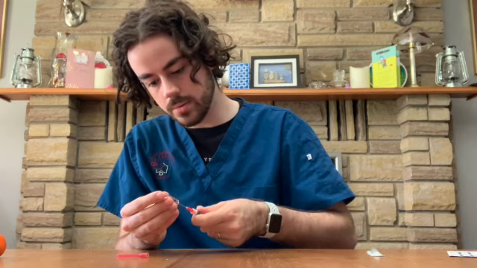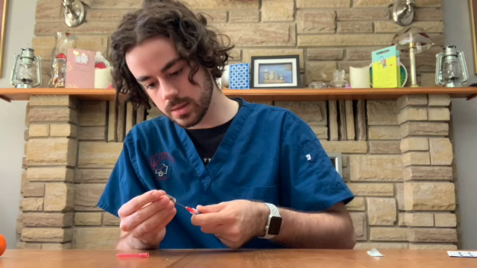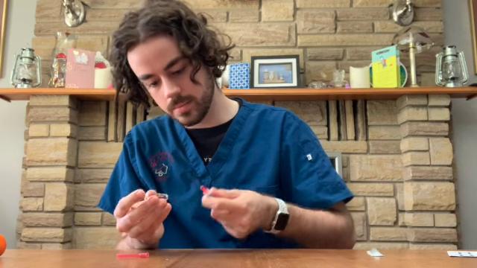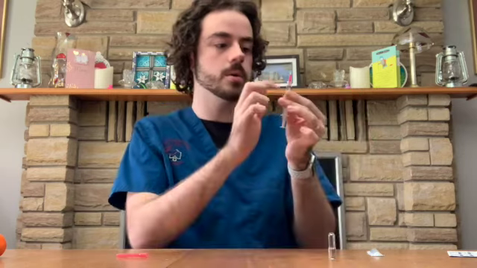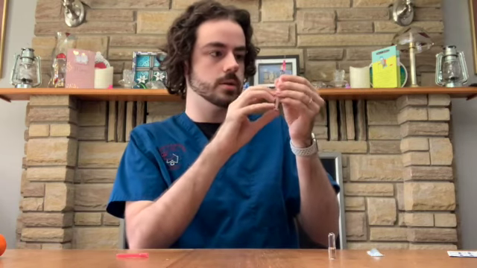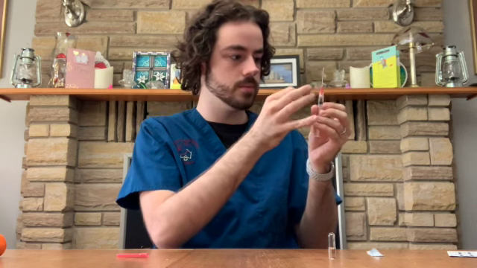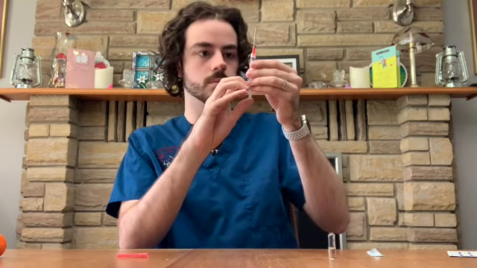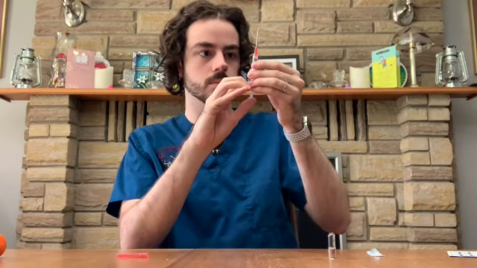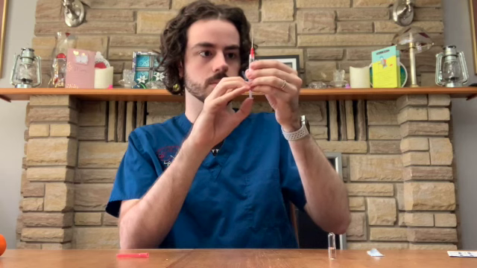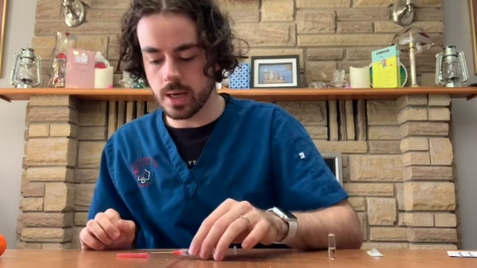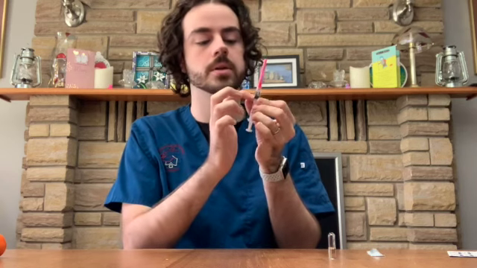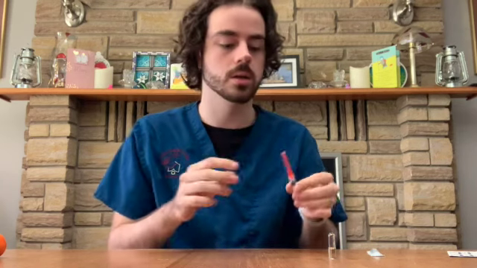And I'll draw up 0.5 milliliters. Just like that. Ensuring that there are no air bubbles. There's a big one in there right now. There we go. And again, I'm just lining up the rubber ring of the stopper to the 0.5 milliliter line.